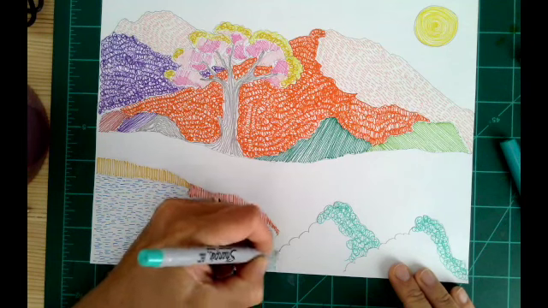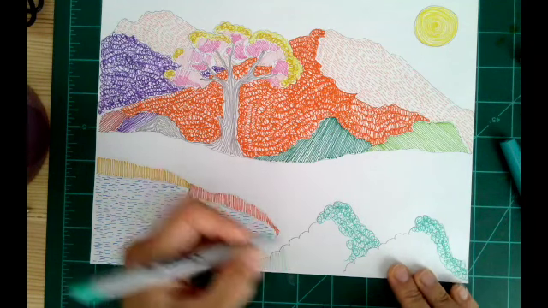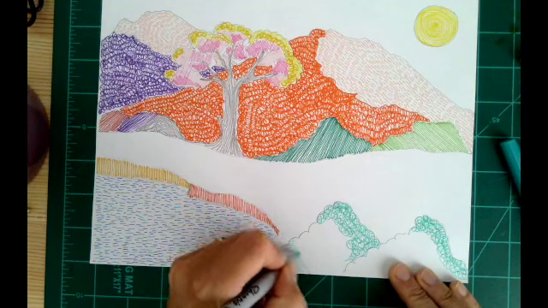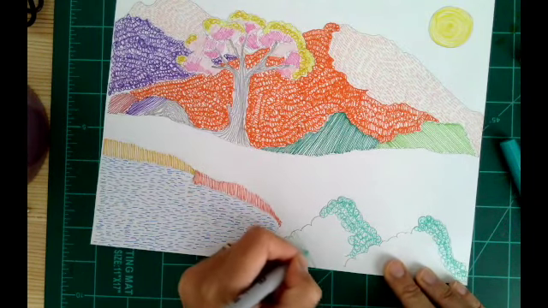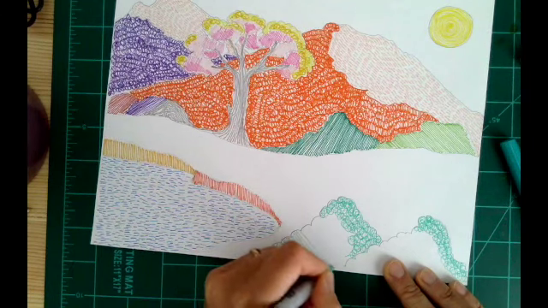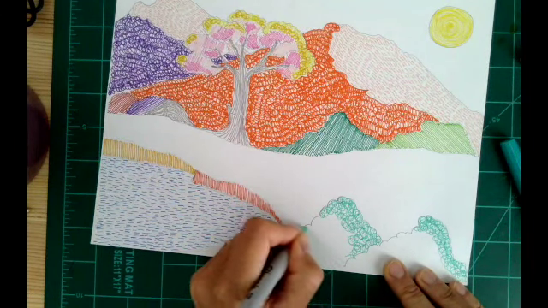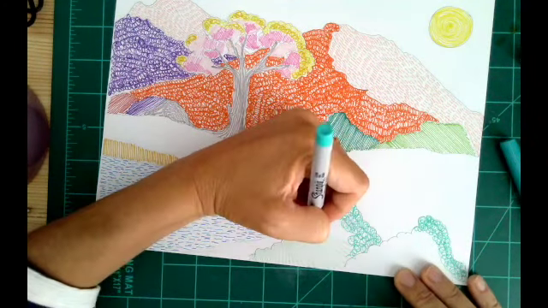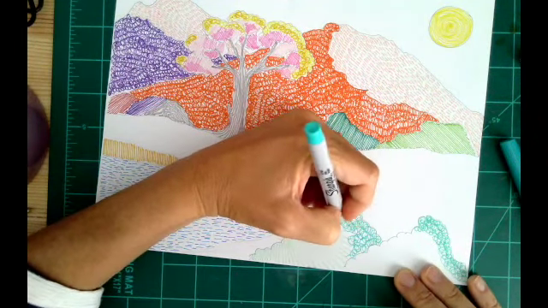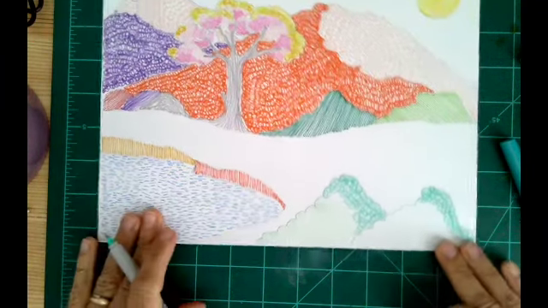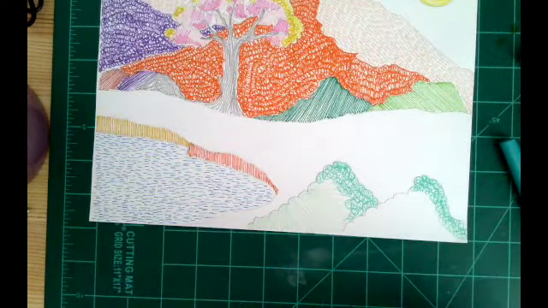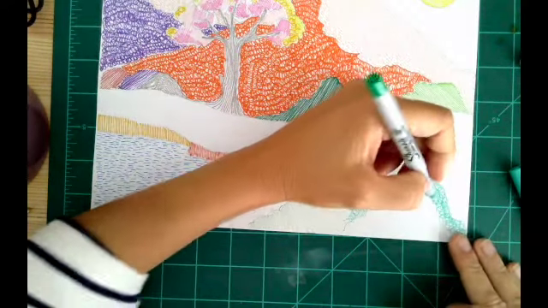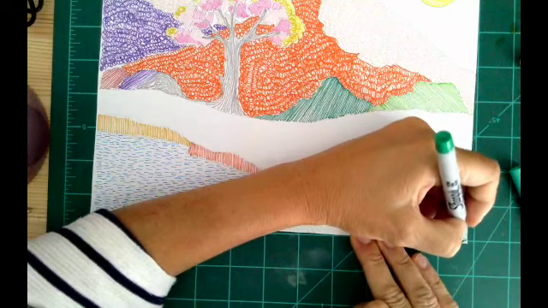Here I'm doing some zigzag and kind of changing the direction of the zigzag according to the shape and the space that I'm filling in. Nice. Now on to a different green. And this time I just want to do the lines.